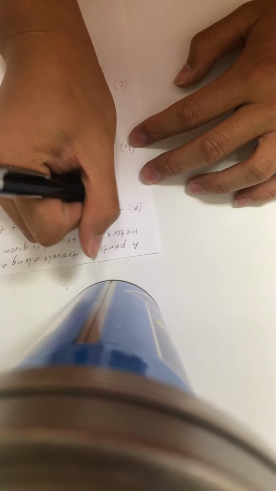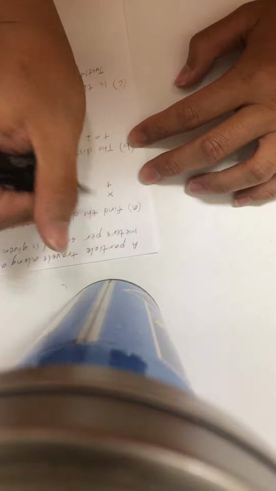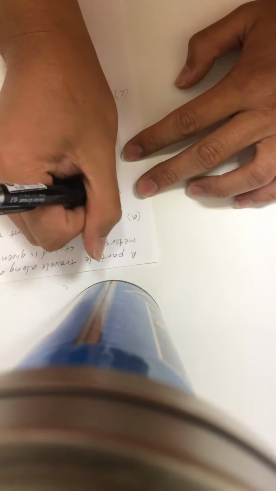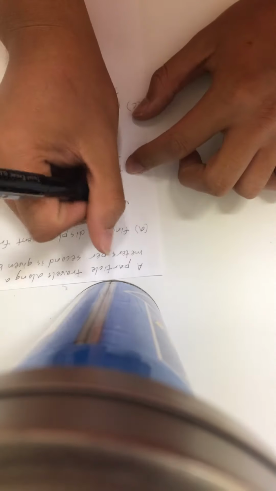So part A, find the displacement from t equals 2 to t equals 12. So displacement is basically finding what x is, and since we know that the derivative of x would equal v of t, and the derivative of v of t would equal a of t.